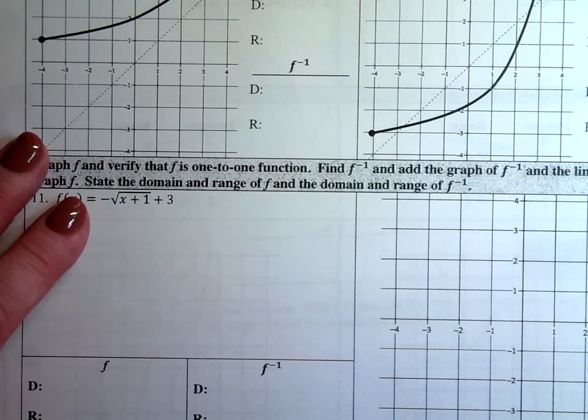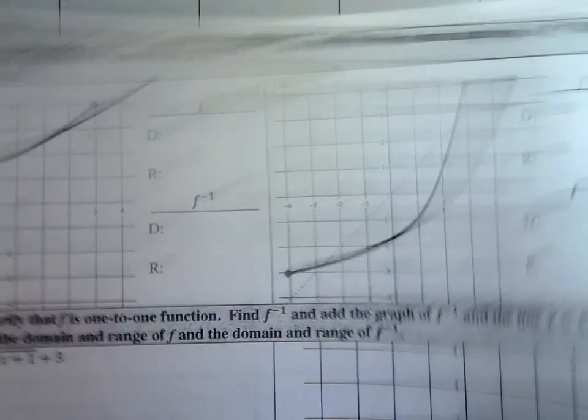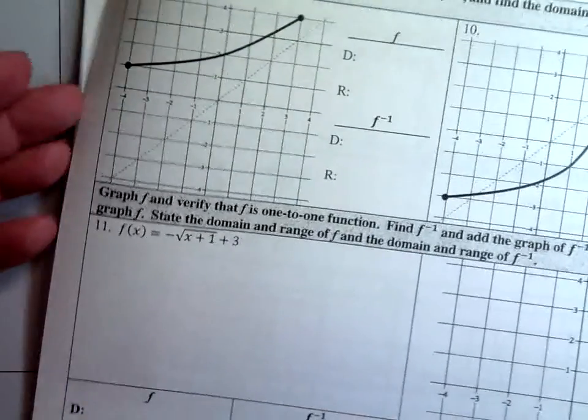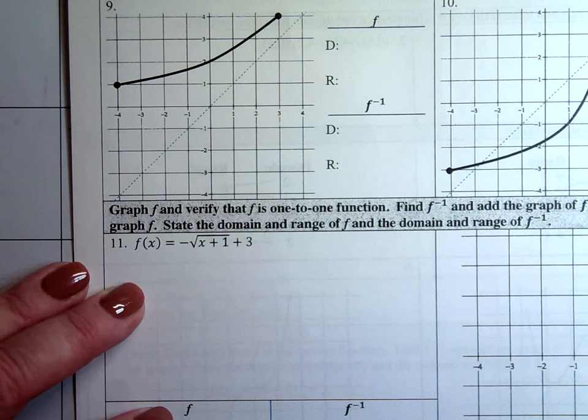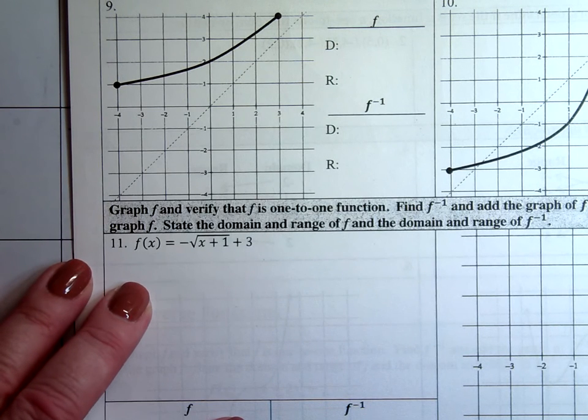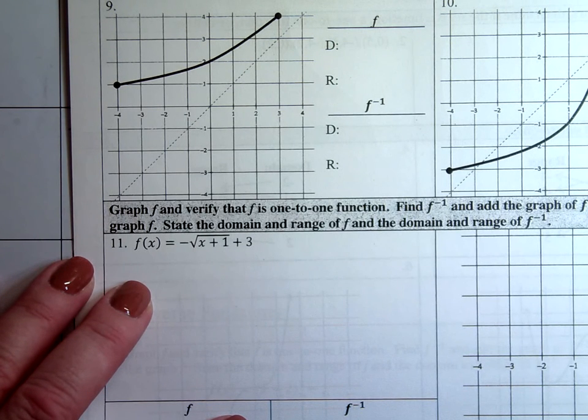So this one says, find the domain and range and sketch the graph of the inverse. What you're going to do with something like this is pick a couple of points, but pick nice points that are on the graph. And this is for number 9 and number 10.